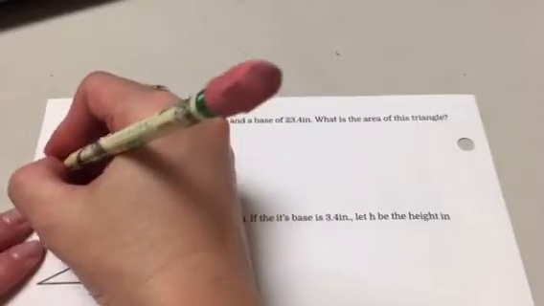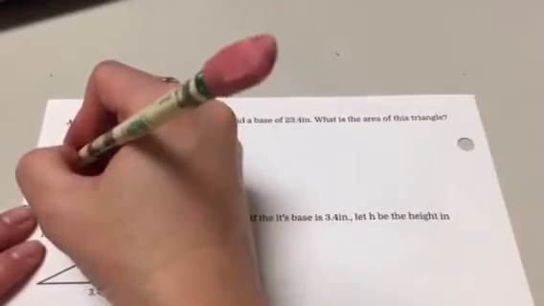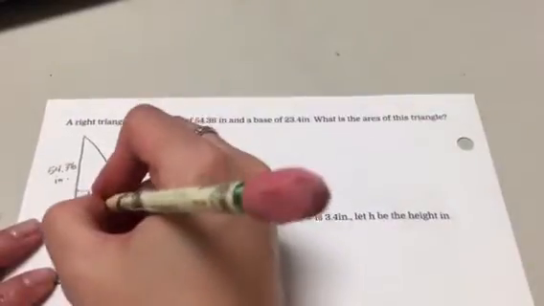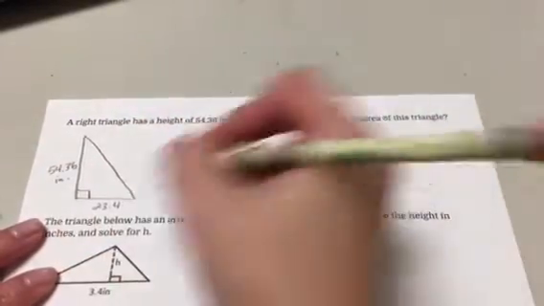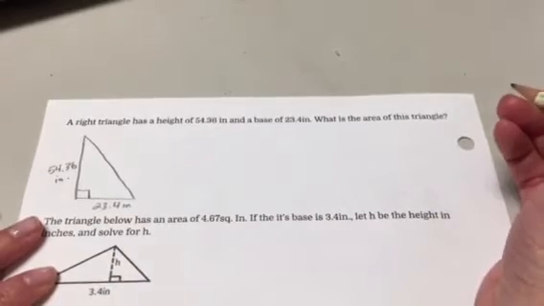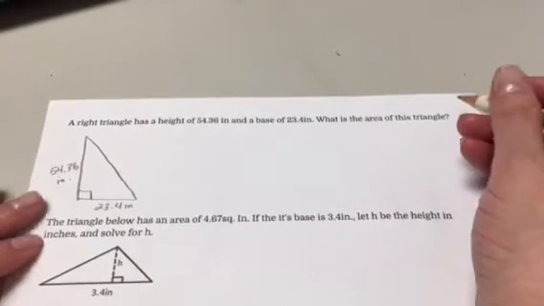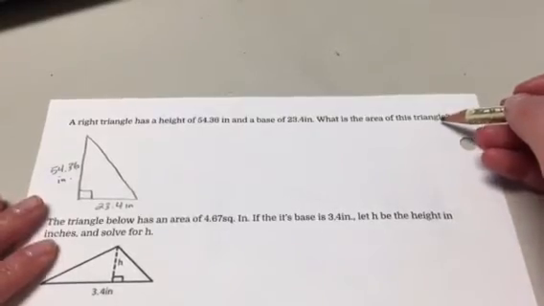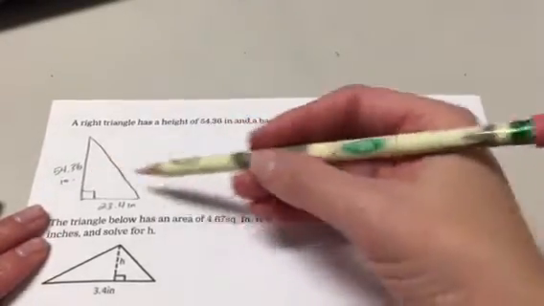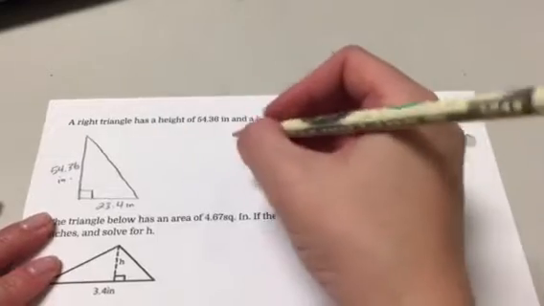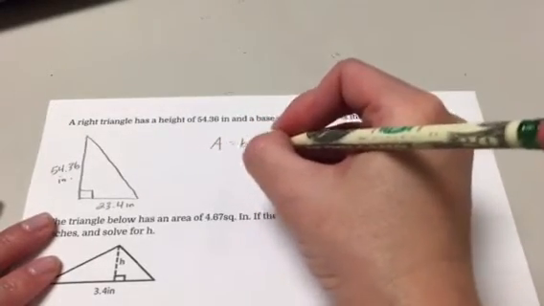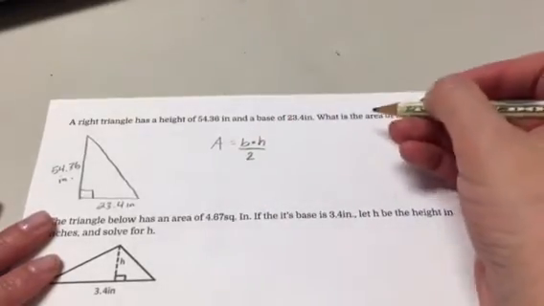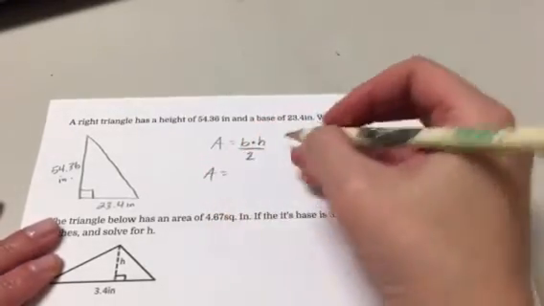Has a height of 54.36 inches and a base of 23.4 inches. What's the area? Okay, so you're trying to figure out what the area of this triangle is. Since these are just decimals, I would still use that area equals base times height divided by 2. And you're just substituting in for the base and the height.